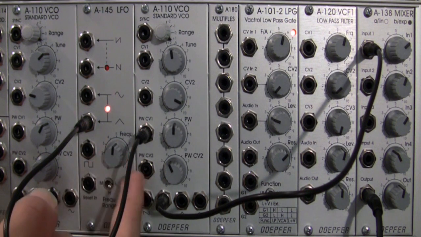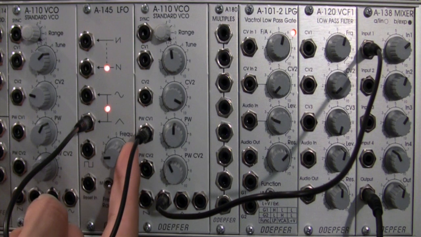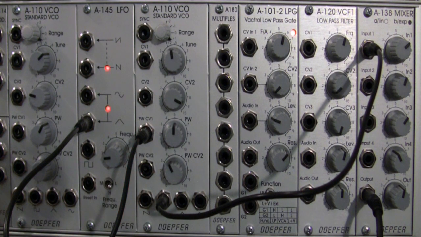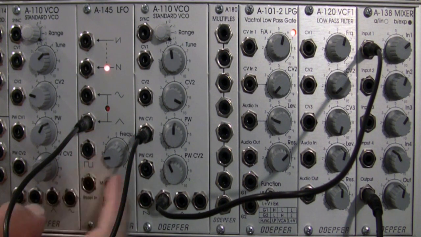So let's go in the opposite direction this time. We're going to bring the frequency down of the LFO. So we heard it about the 9 o'clock position.